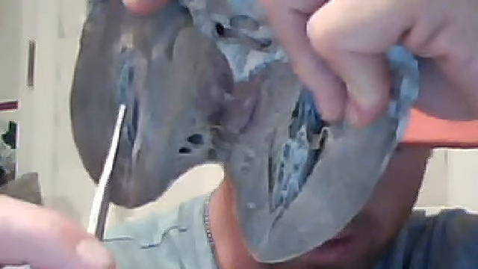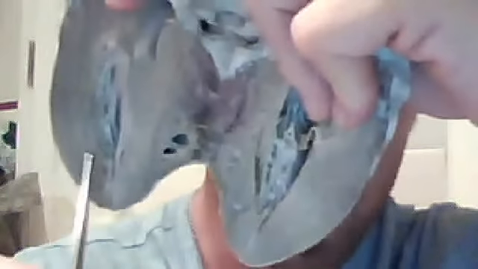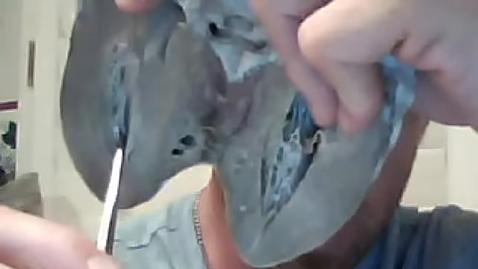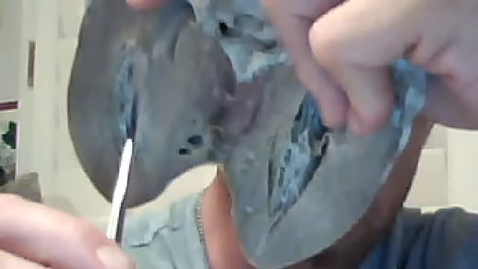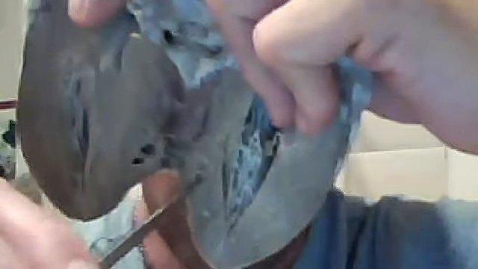Those little strings are known as chordae tendineae, and the chordae tendineae attach to the papillary muscles, and they are what allow the valves to close, so blood from the ventricles doesn't regurgitate into the atrium.